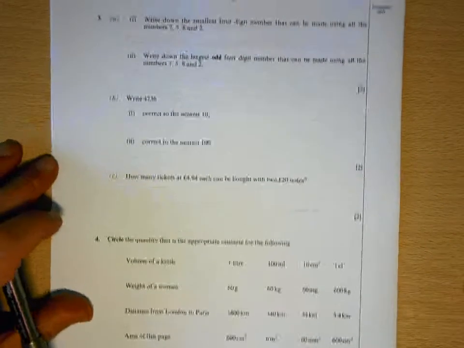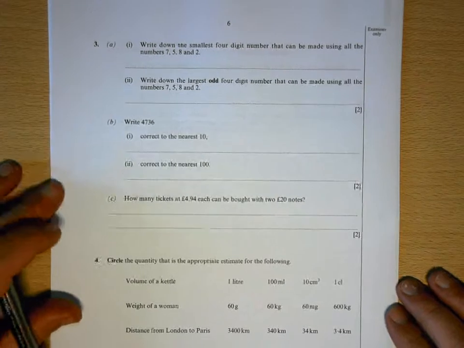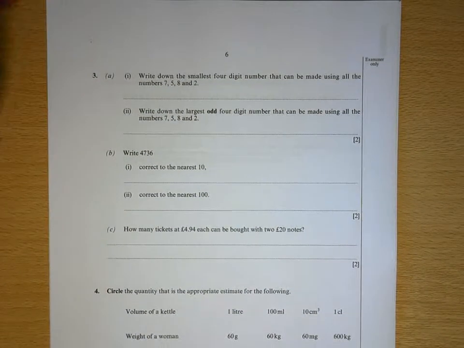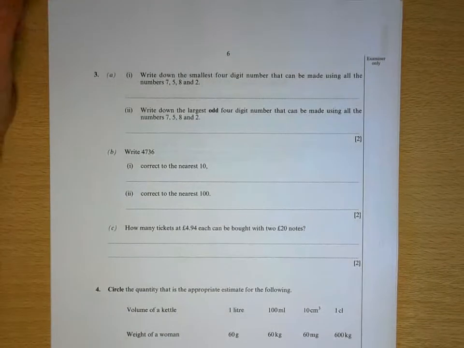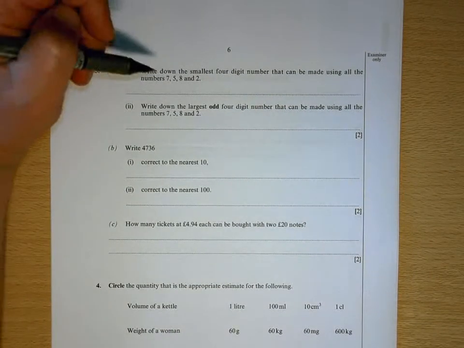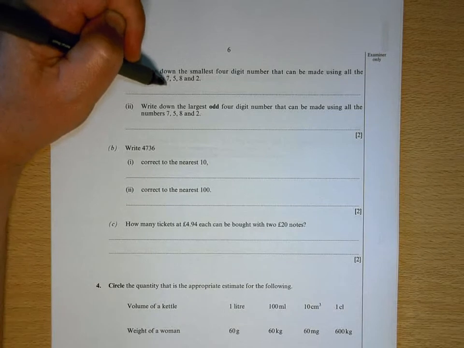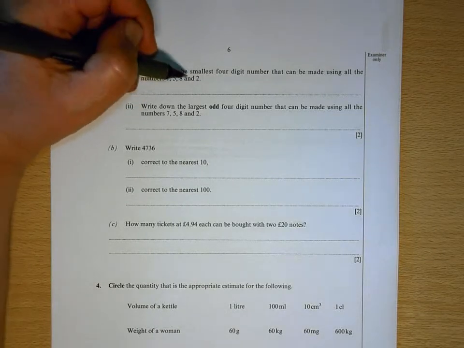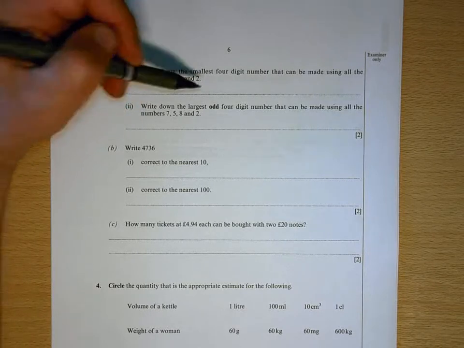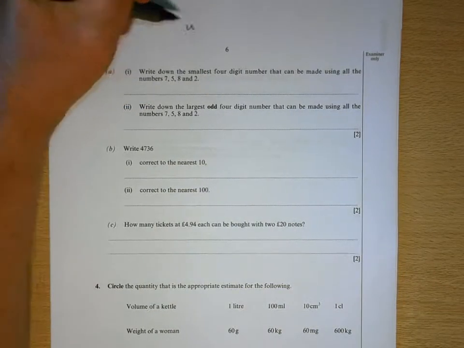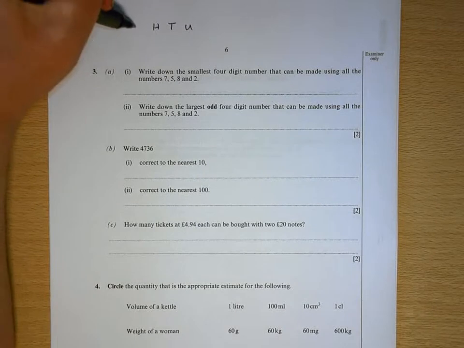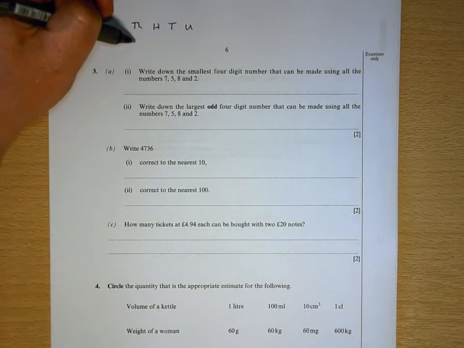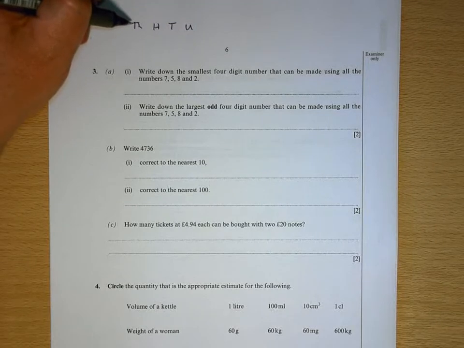Question 3. Write down the smallest 4-digit number that can be made using all the numbers 7, 5, 8 and 2. So to make it as small as possible, it's going to be a number in the thousands because you're going to have 4 digits in it. So you're going to want the biggest numbers in the smallest place value. If you've got units, tens, hundreds and thousands, if you put the big digits up here, they're going to be worth a lot of value because they're going to be worth thousands.